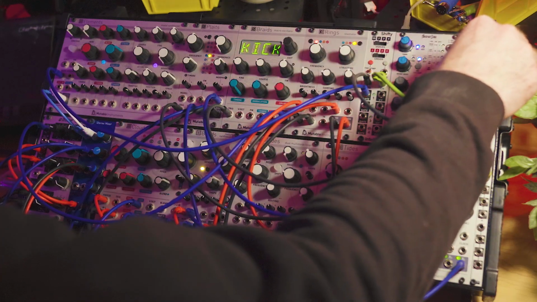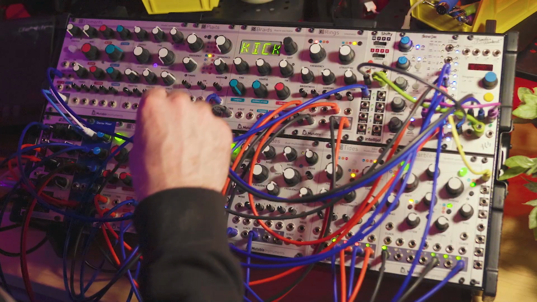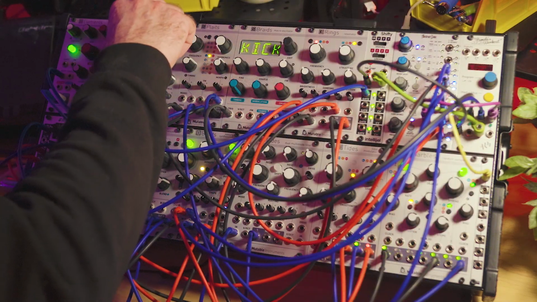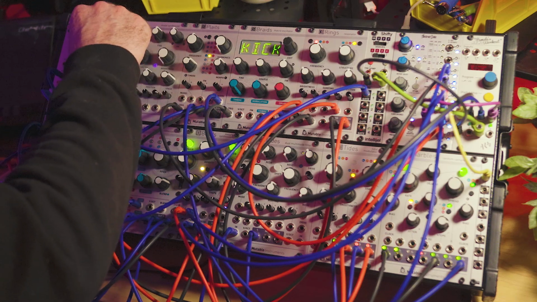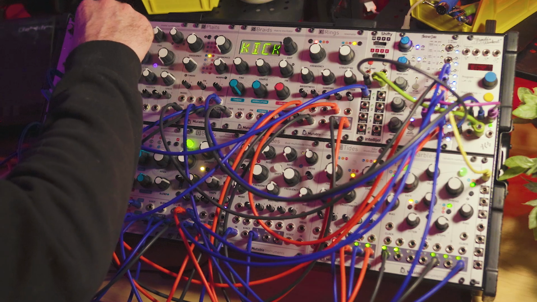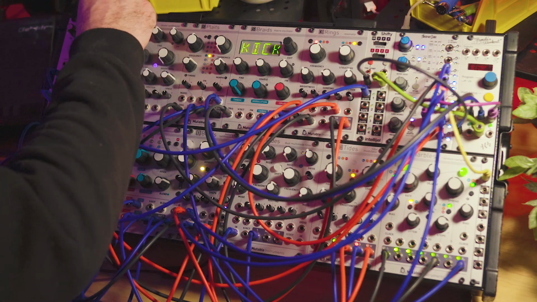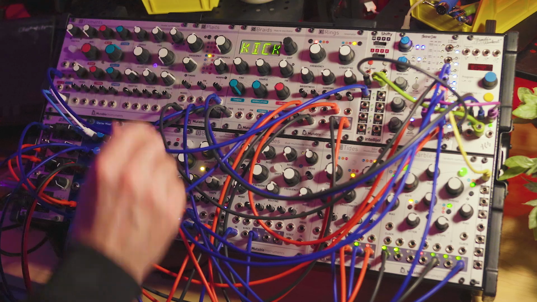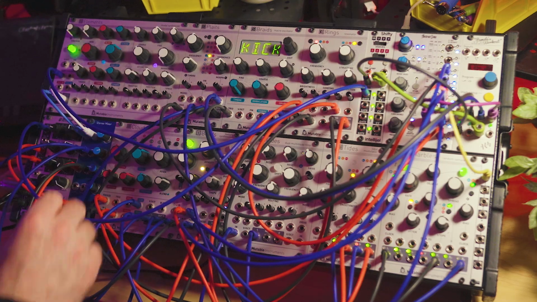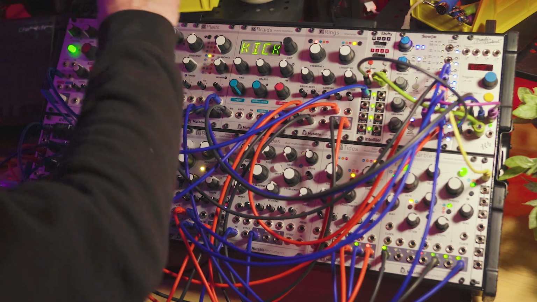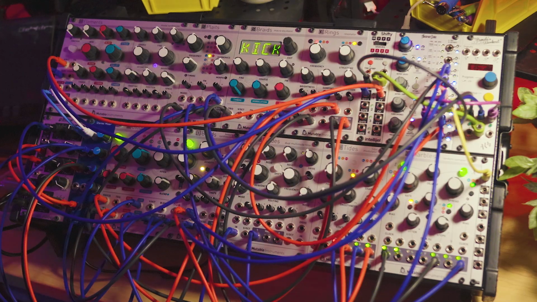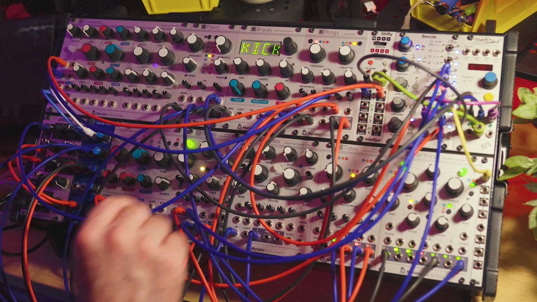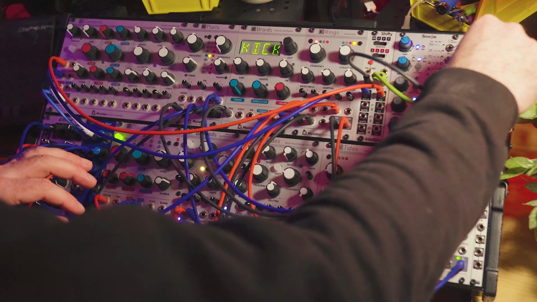And I'm going to go ahead and change this to times 2. And then let's take that CV out here. And I'm going to find that channel. It is 7. Let's go to 7 and change this to divide by 16.